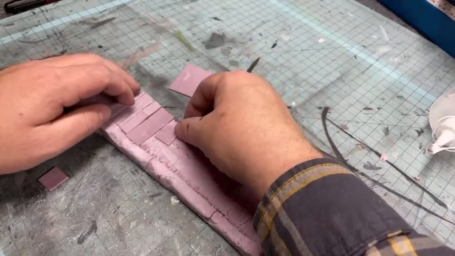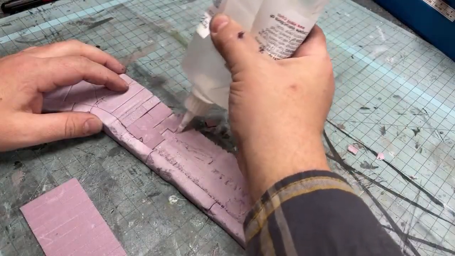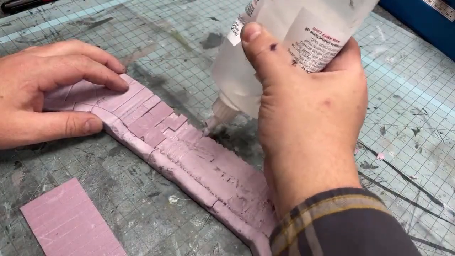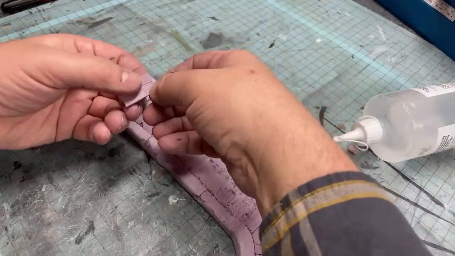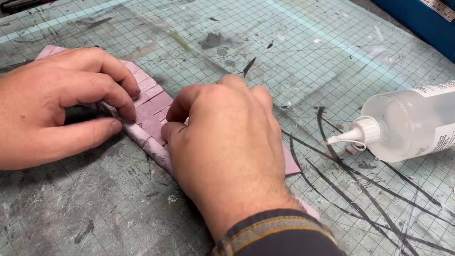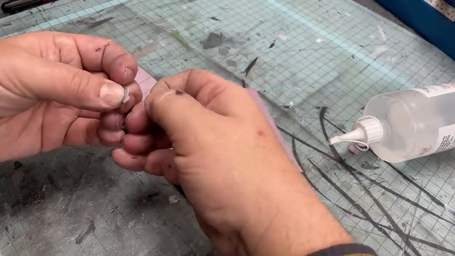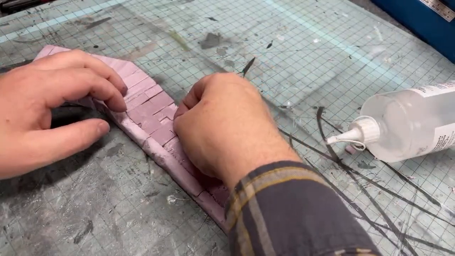Like pull that out. Let's keep going with the glue here before it dries. So just do that. There we go.